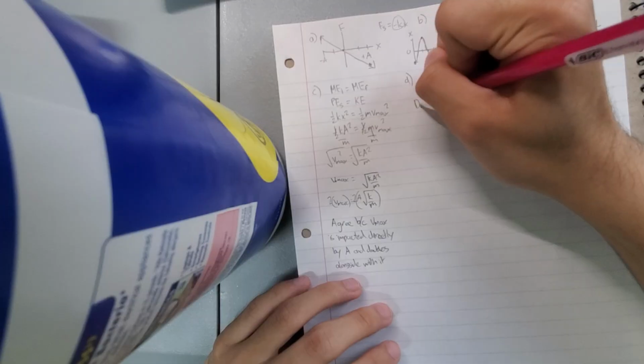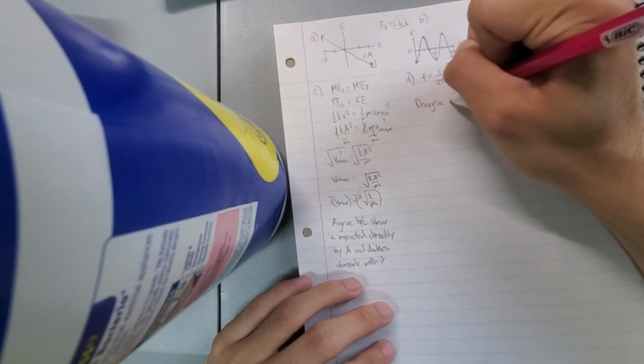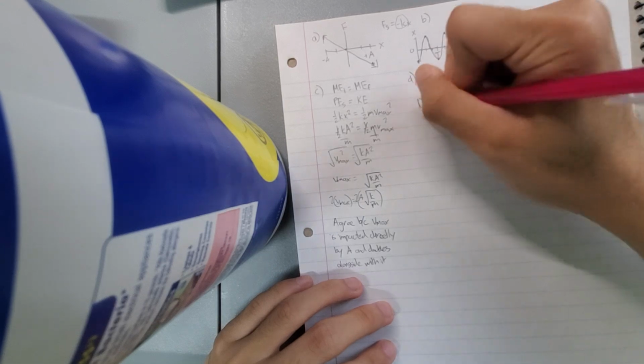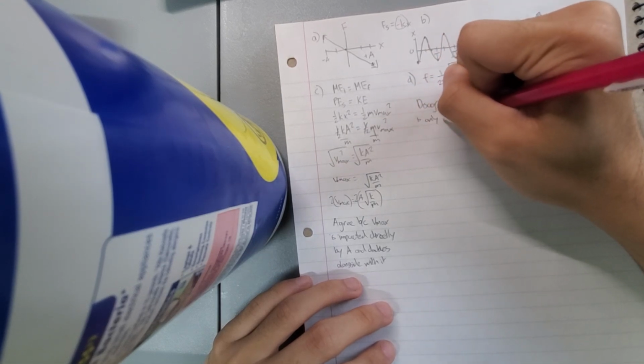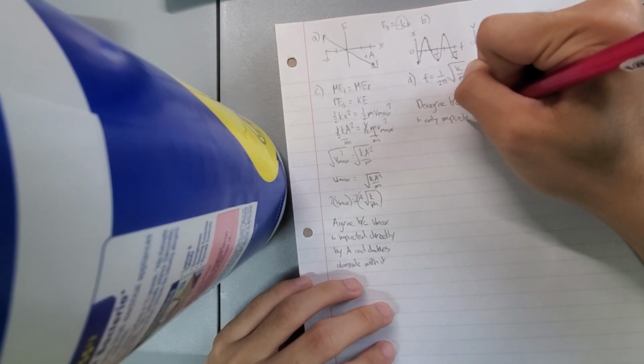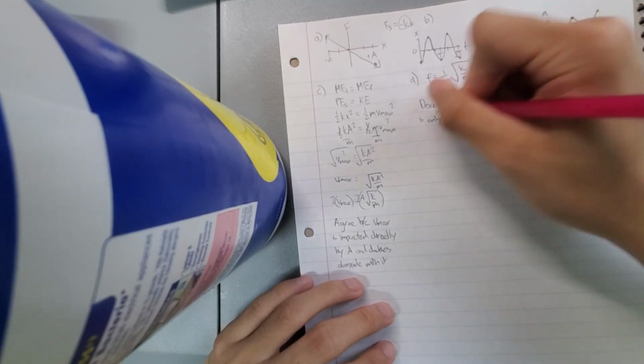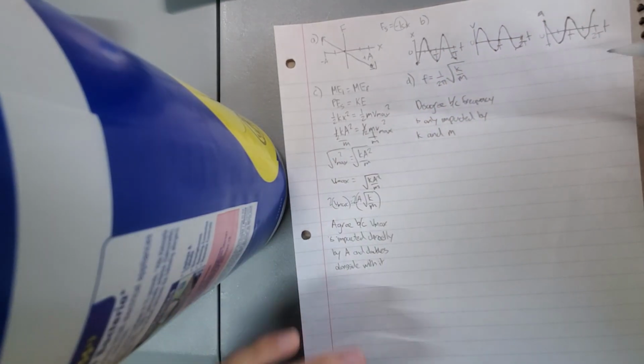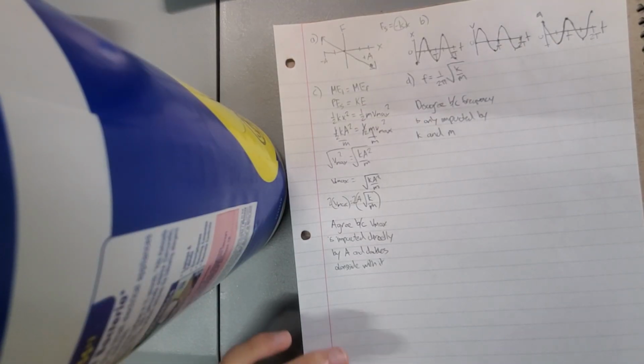So disagree, because frequency is only impacted by k and m, which would not change.